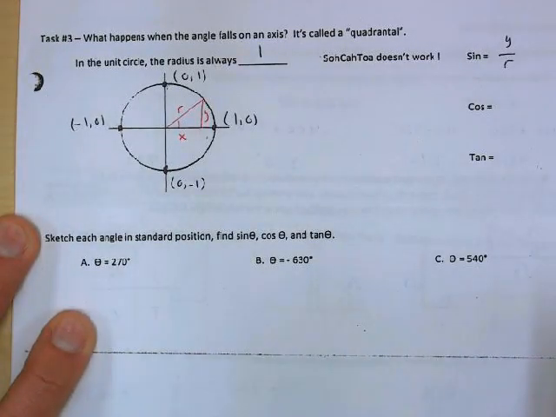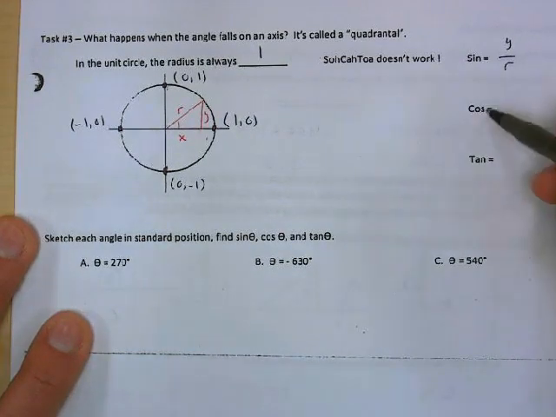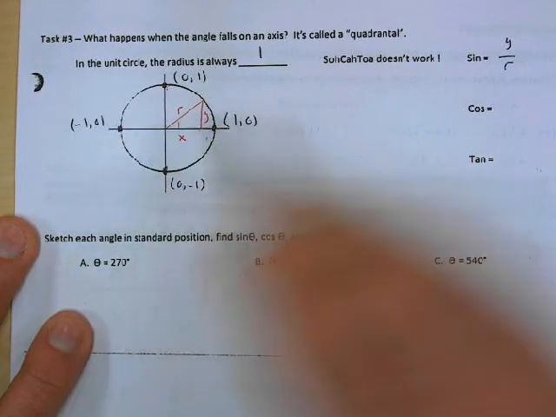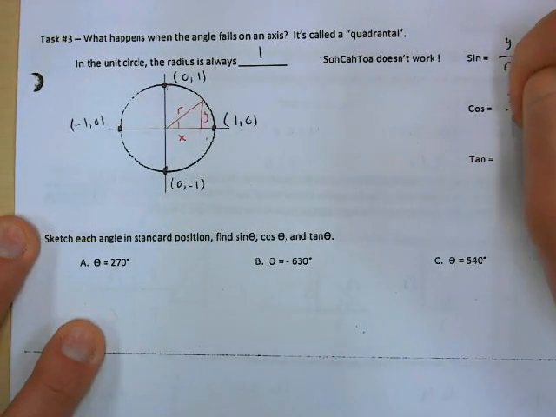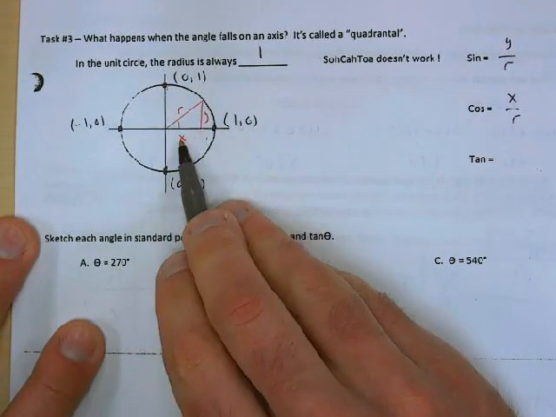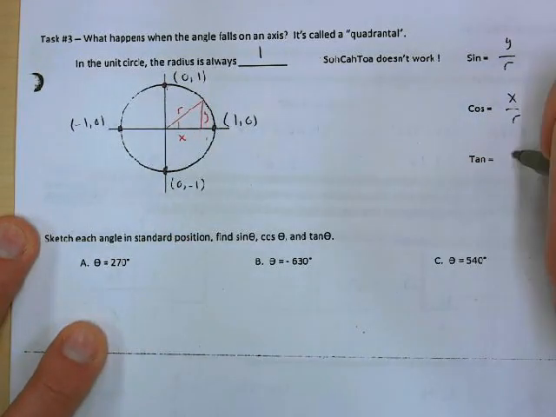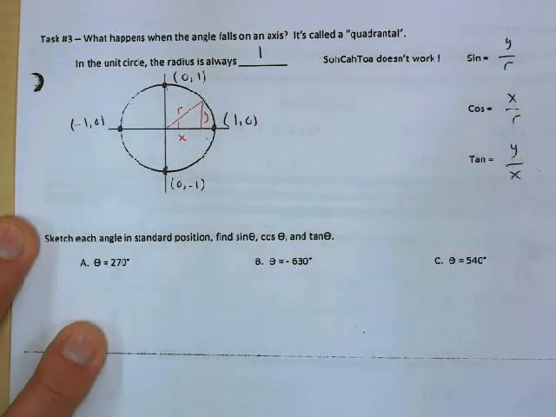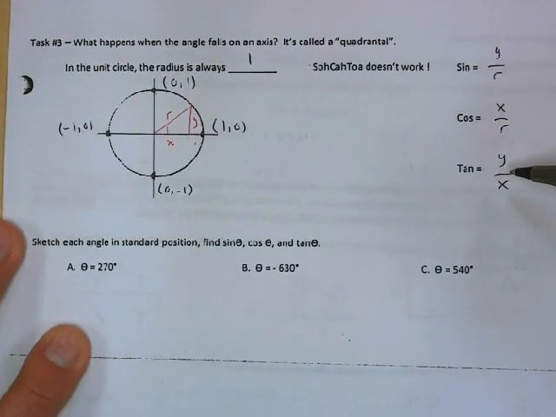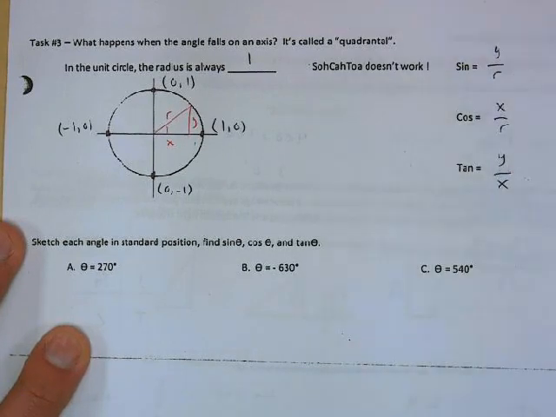Okay, so if we have a quadrantal, we have to use these definitions of sine, cosine, and tangent. If we have cosine, normally that's adjacent over hypotenuse. Well, now that's going to be x over r. And then tangent is normally opposite over adjacent. Well, now that's going to be y over x.